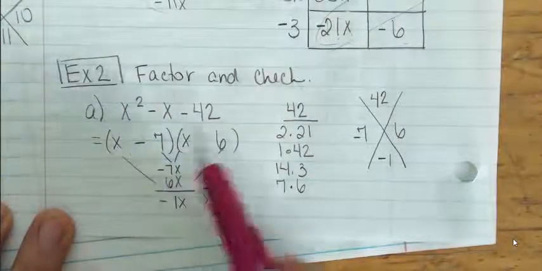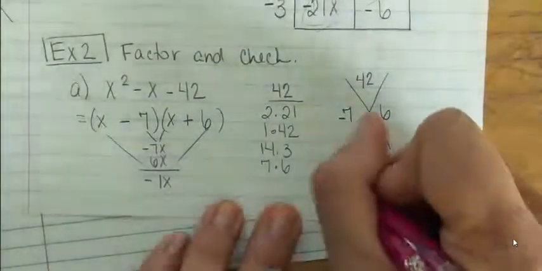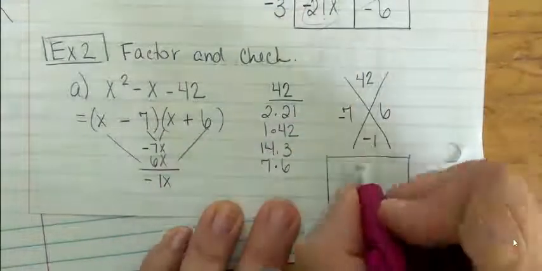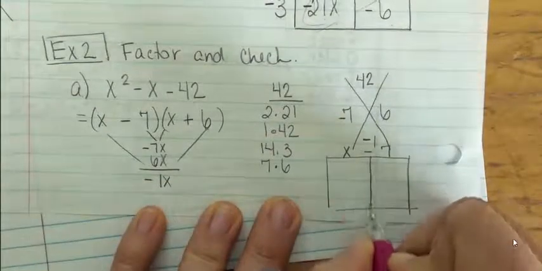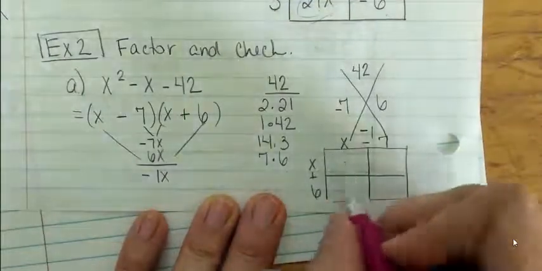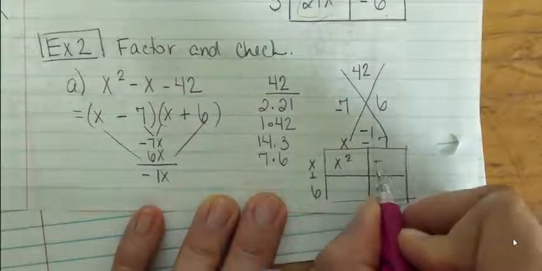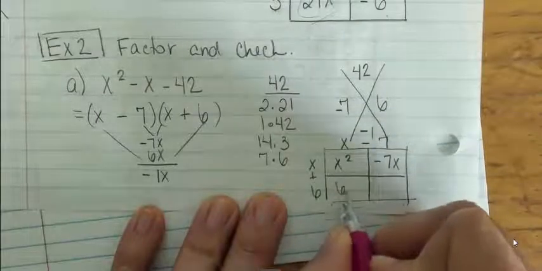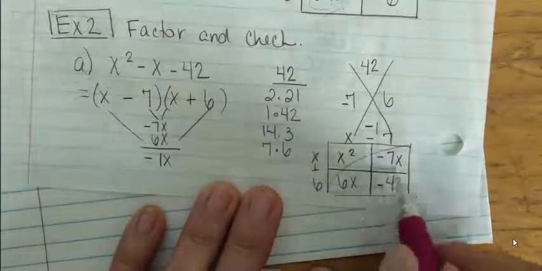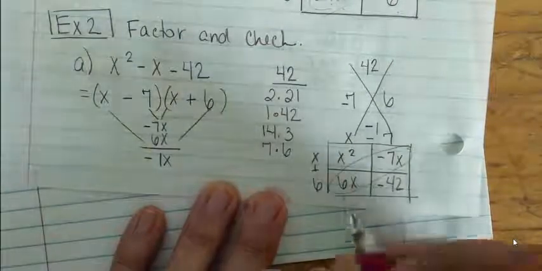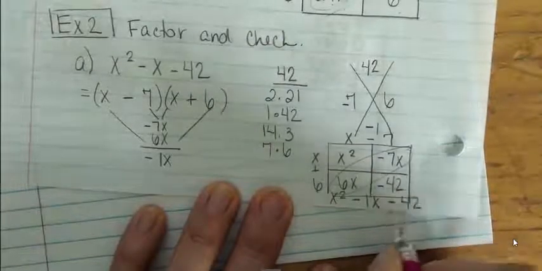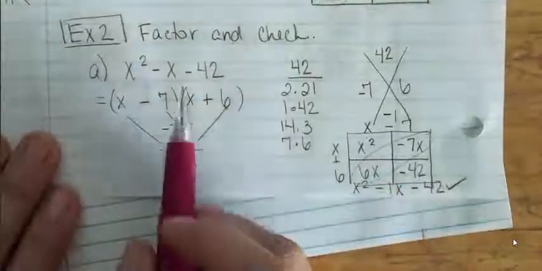To check this, you can go back through and you can do FOIL. Or why don't we go ahead and use a little area model here to check. So I have x minus 7, and I have x plus 6. So when I multiply, I get x squared, a negative 7x, a positive 6x, and a negative 42. And so these two right here would multiply to give me that negative 1x. So I end up with x squared minus 1x minus 42. And that does check out with what I originally started with.